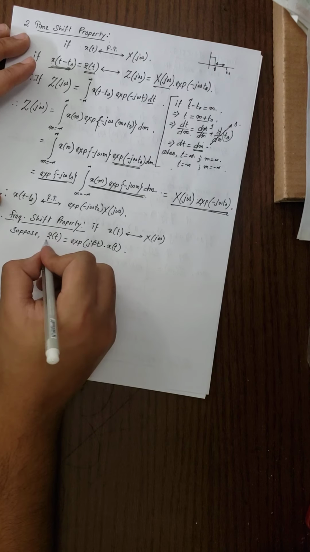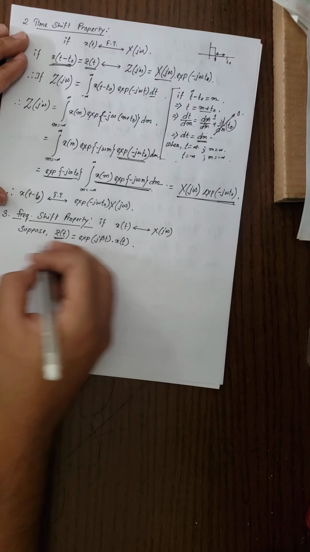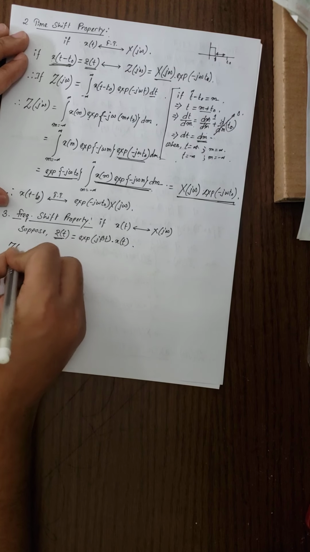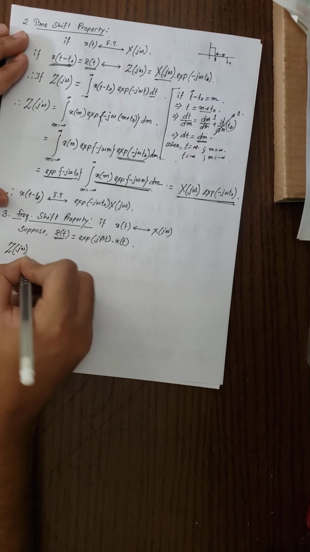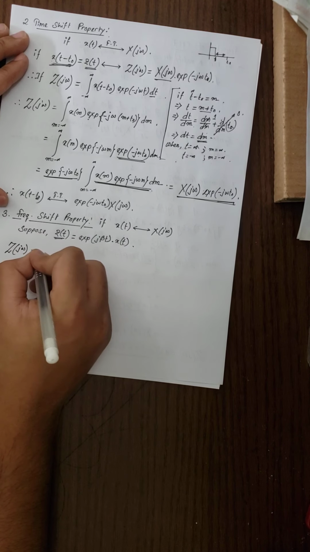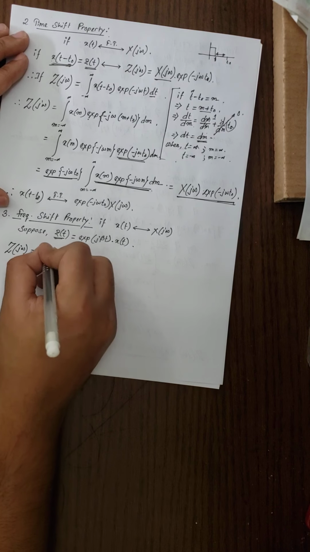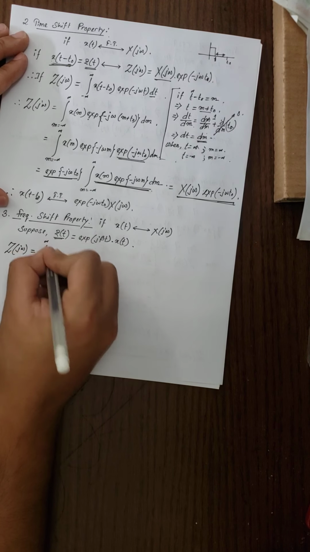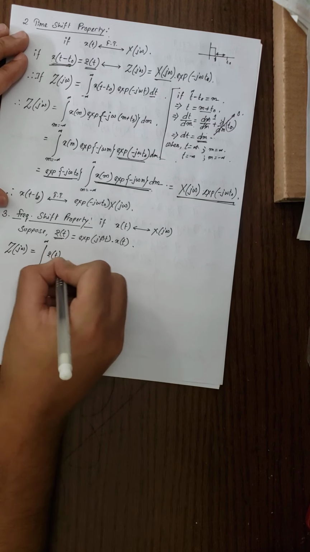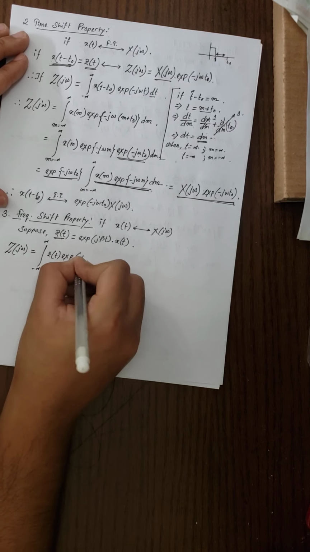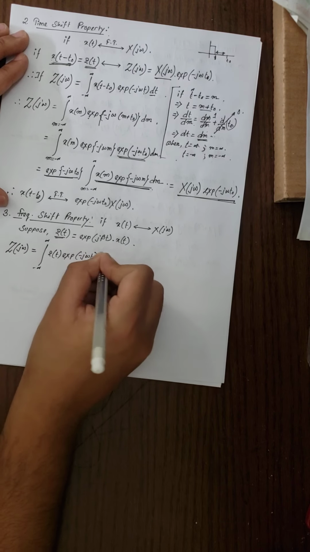In order to determine the Fourier transform of z of t, we get capital Z of j omega equal to, from the direct transform equation, the integral from minus infinity to infinity of z of t e to the power minus j omega t dt.